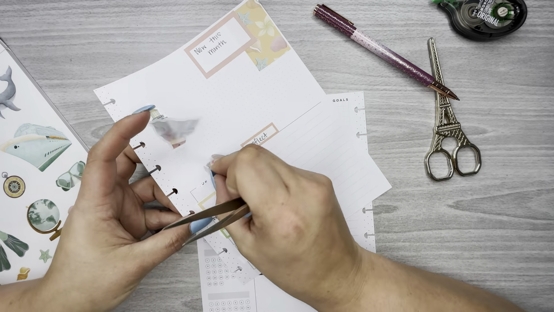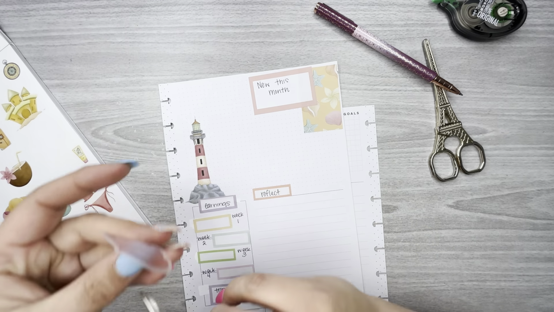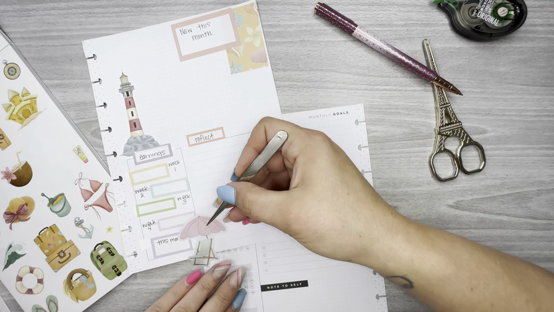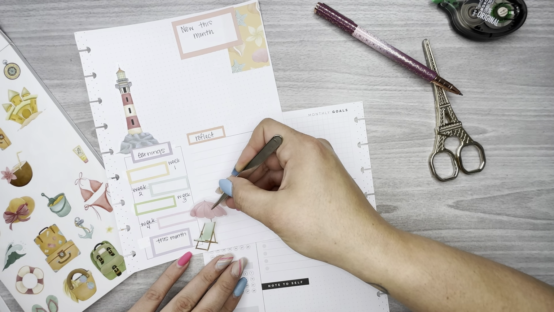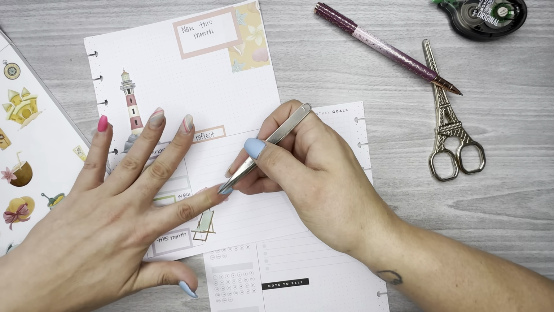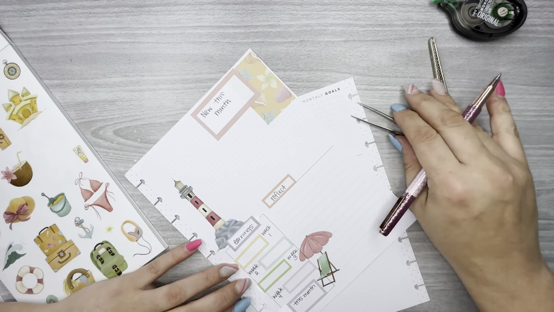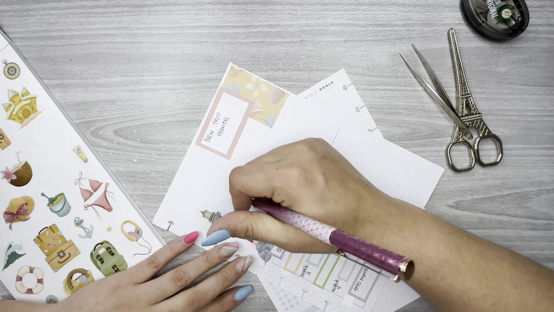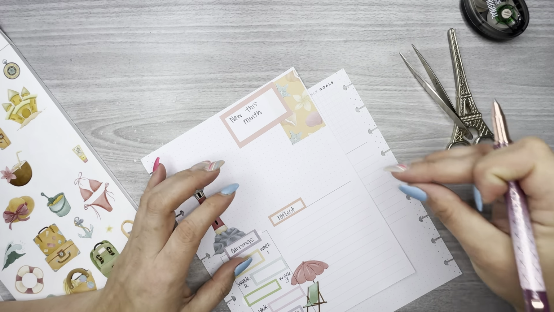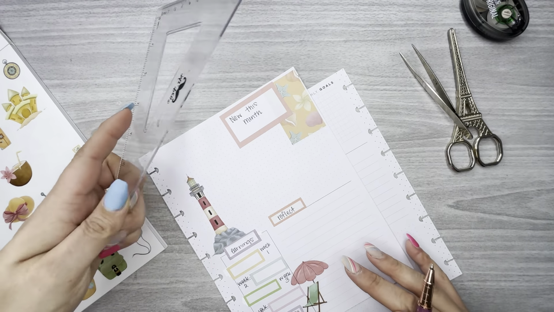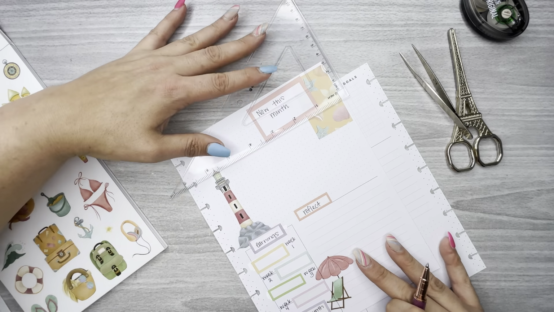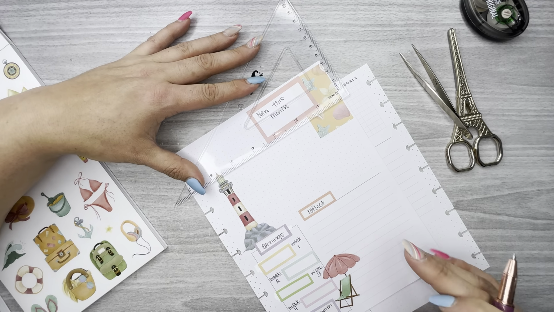Alright, I'm going to lift this up. I want to put this beach chair with umbrella over here. Alright, now let me write my columns here. So I'm gonna write his name, my name, and then fabric. Where do I want to put it though? I want to make sure I get it straight. So I'm gonna take this ruler here and kind of use it as a line.